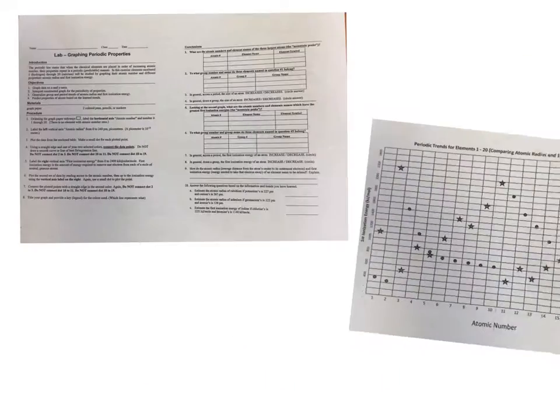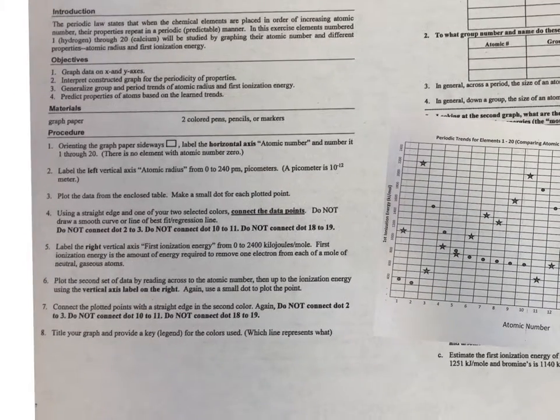If you're going to work ahead and do this at home, please make sure you follow Rule 4 and Rule 7, because they tell you not to connect certain dots. Otherwise, we'll work on that tomorrow.